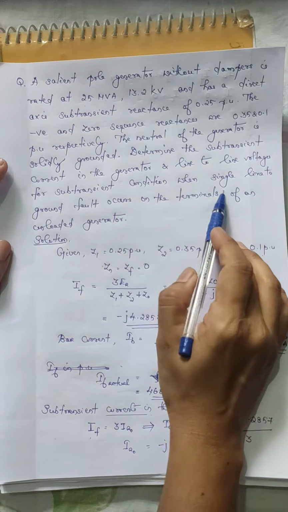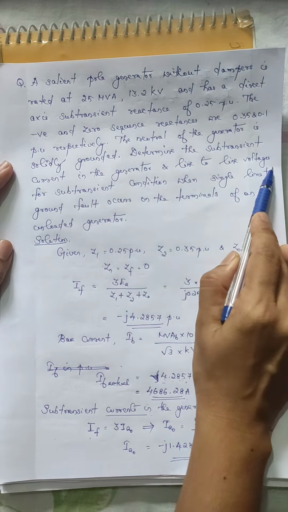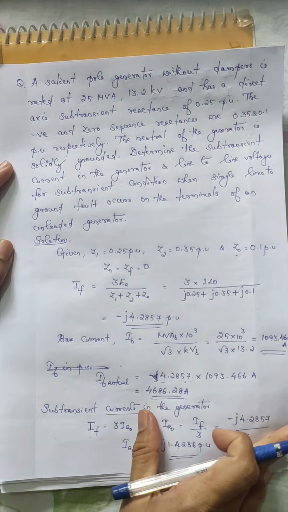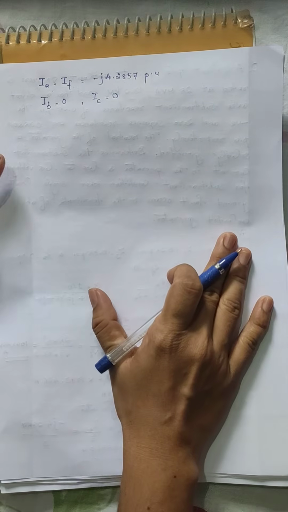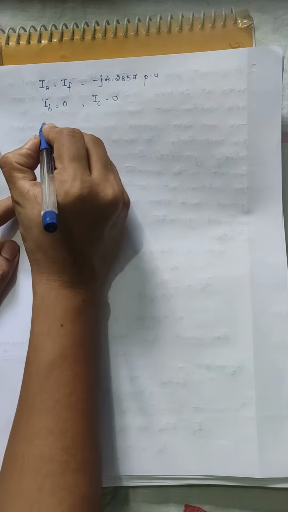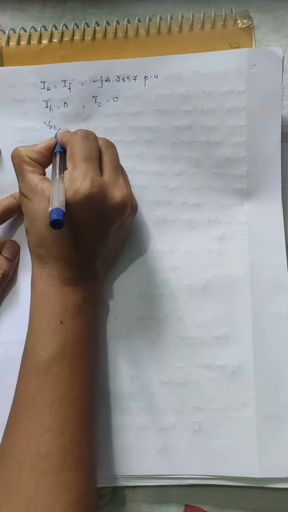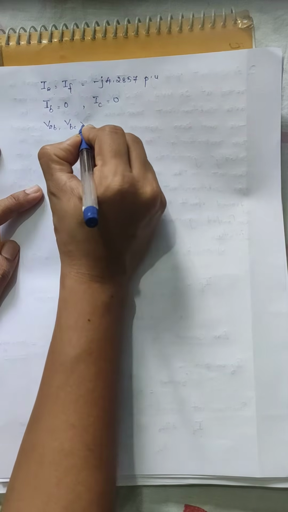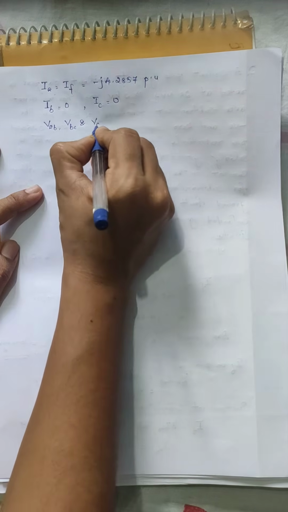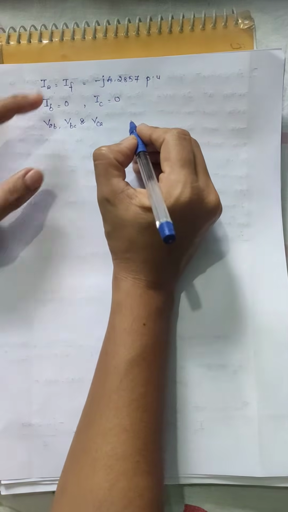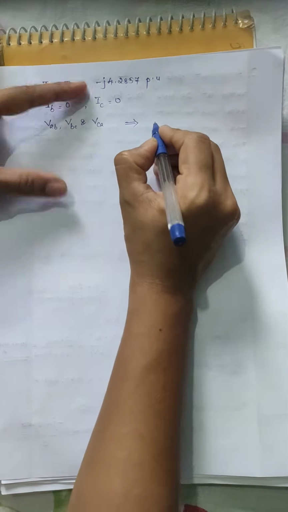Now we have to calculate the line to line voltages. If we are considering a 3-phase alternator and ABC are the phases, the line to line voltages are VAB, VBC and VCA.